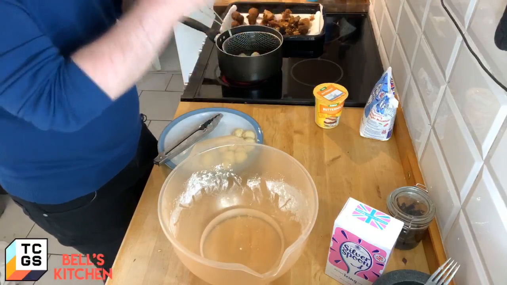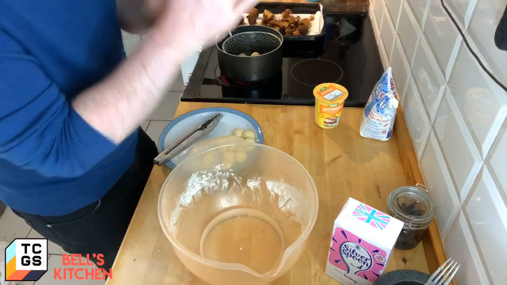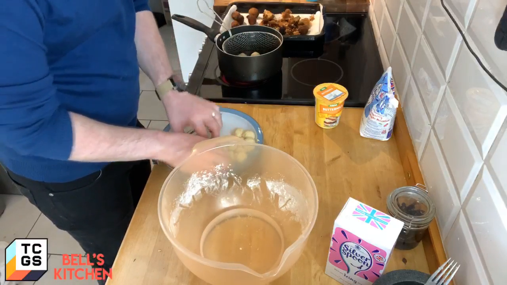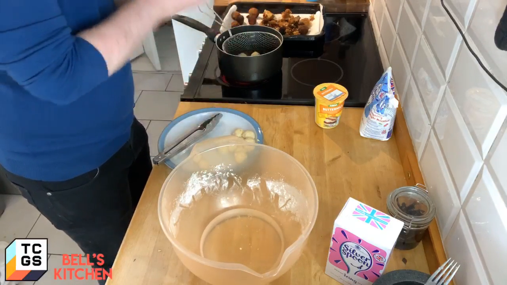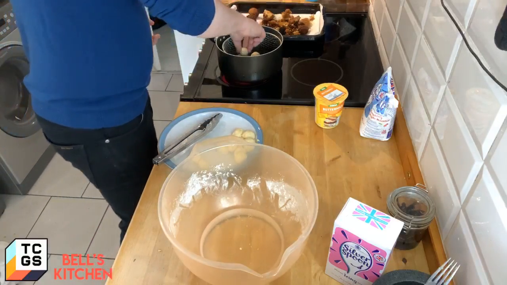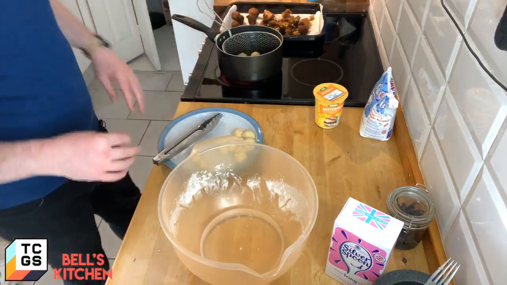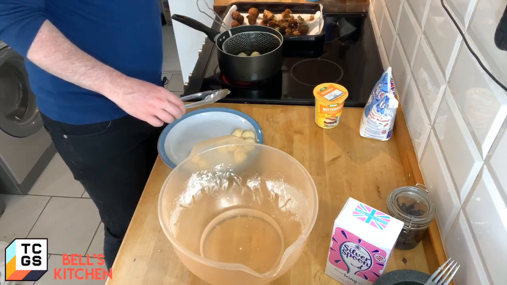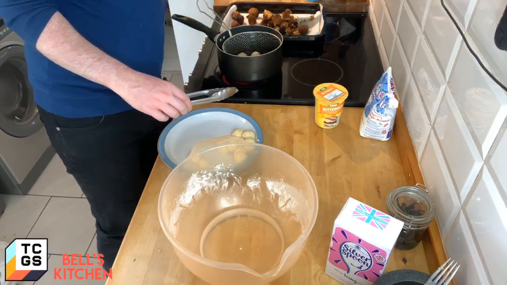Uh-oh, got a big one. The pan is incredibly cheap, so I would wager that no, it is not a non-stick pan. I'm just going to carry on eating the scraggy bits. Oh, they're really hot though.